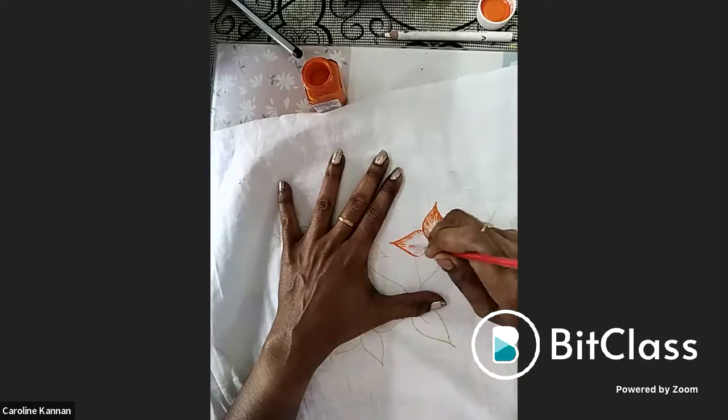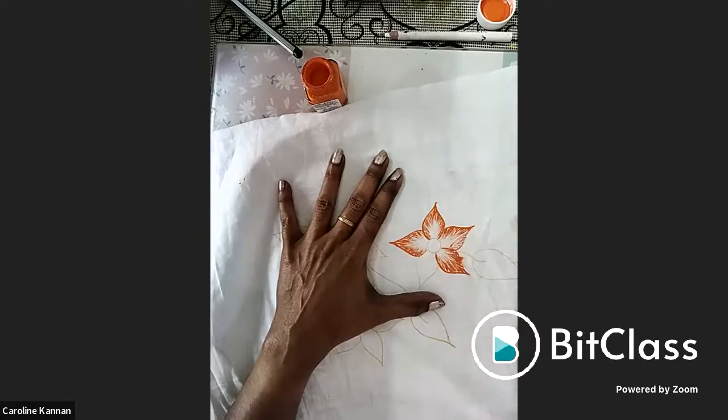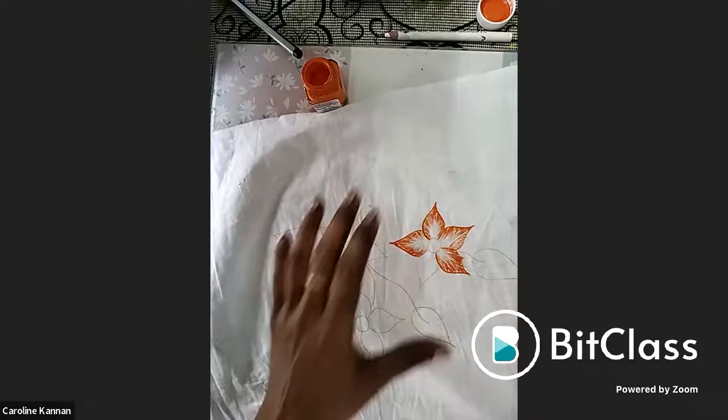This is a very simple technique. You can do it. Just see it once and you can do it. You can try it after the class also. You can try it on your butta or even bedspreads and anything. You can paint this technique on anything. And after you finish the work, trust me guys, it will look too good.